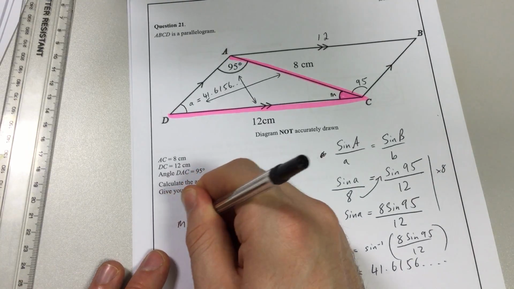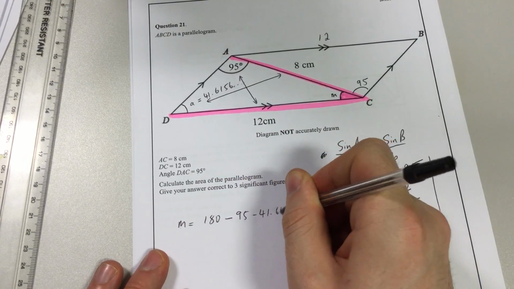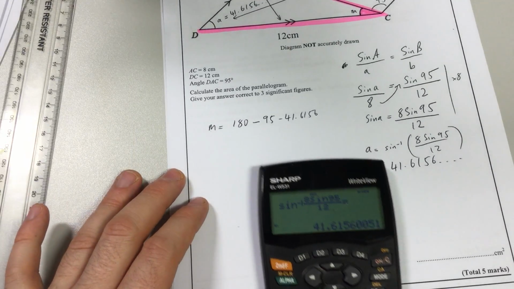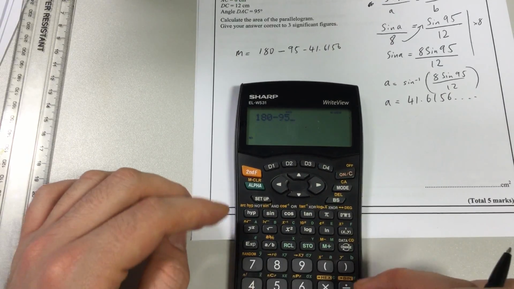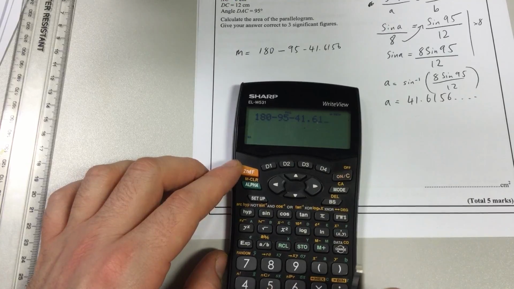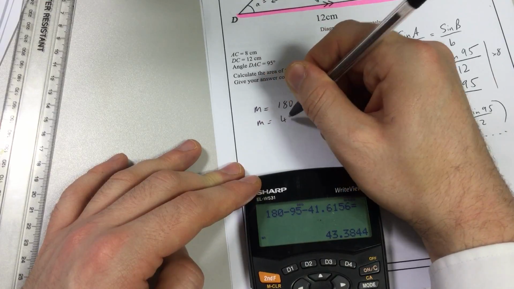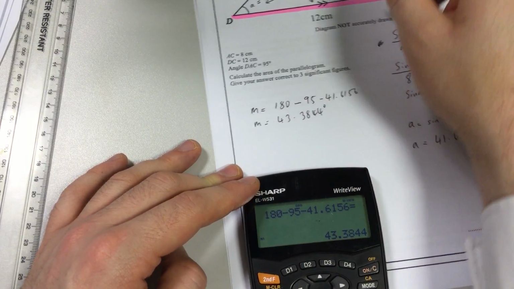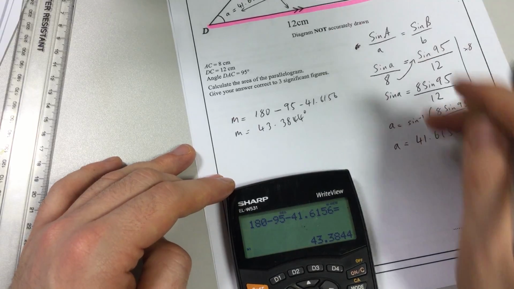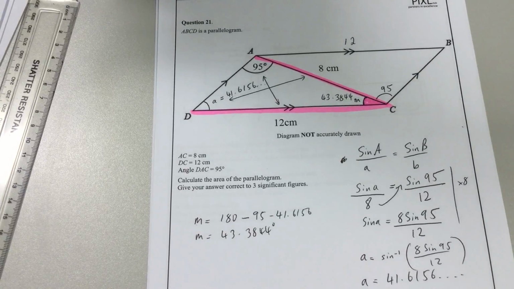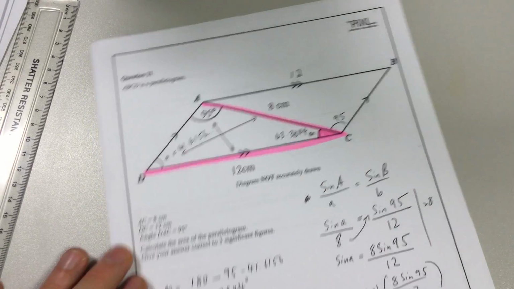So M is 180, take away the 95, take away our answer. I'm just going to do that now. So 180, take away 95, take away 41.6156. So that missing angle is 43.3844 degrees. So let's put it on, 43.3844. And now I can use this for the sine rule for the area of this triangle. So I can find the area of this triangle now using the sine rule.